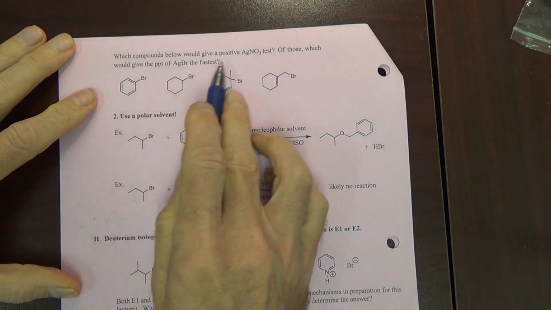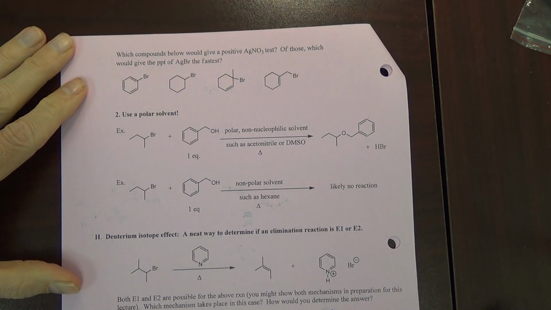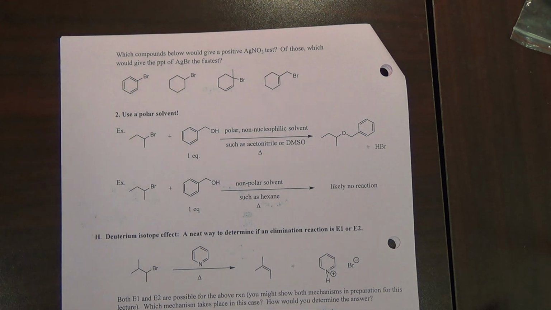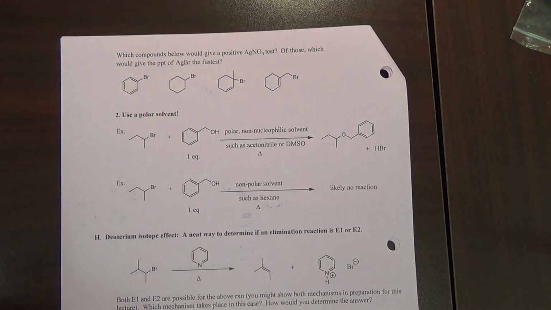Question, which compounds below would give a positive silver nitrate test? You can pause the video and think about that.